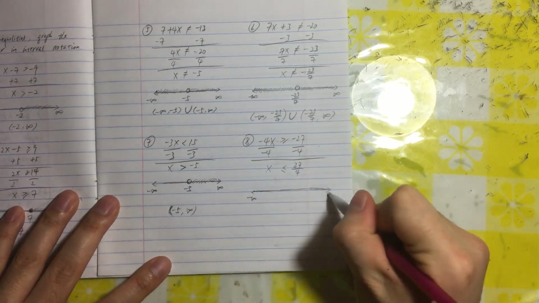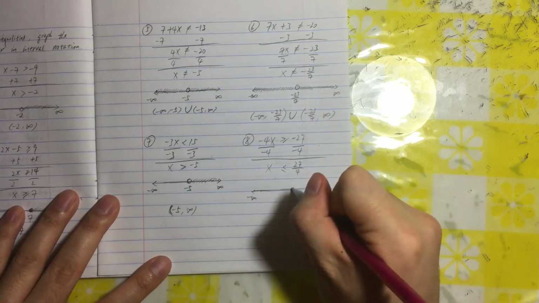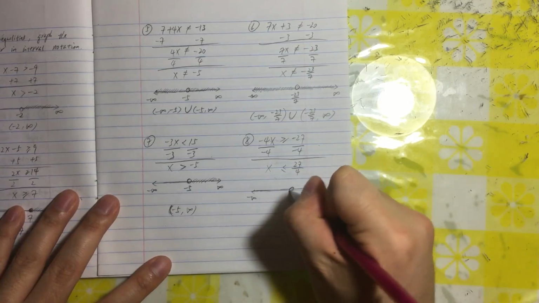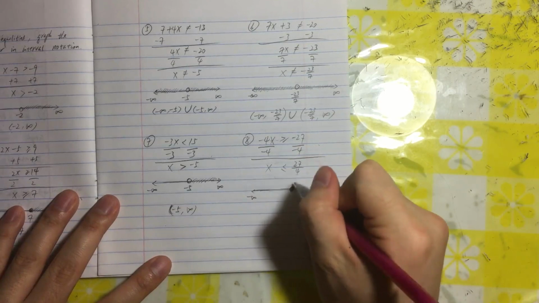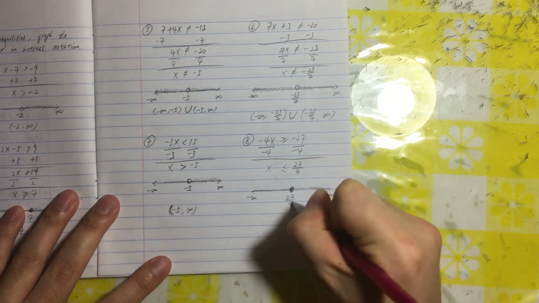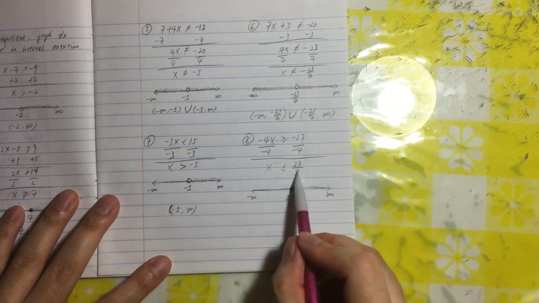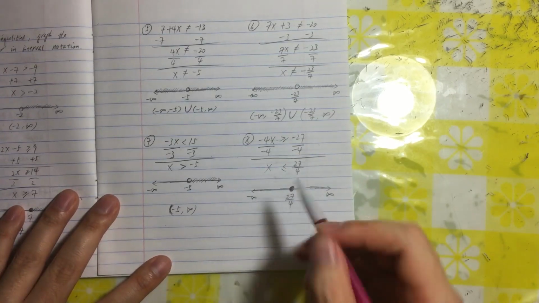For the graph, let's draw a number line first. We know that 27 over 4 is somewhere on the number line. Since the number is included, I draw a solid circle for 27 over 4. Here, x is less than or equal to 27 over 4. So show the region to the left side of 27 over 4.